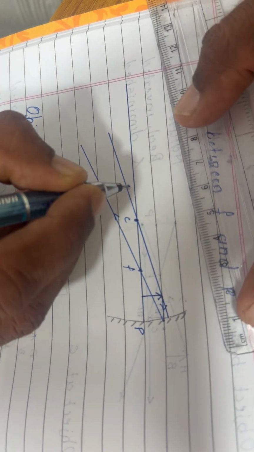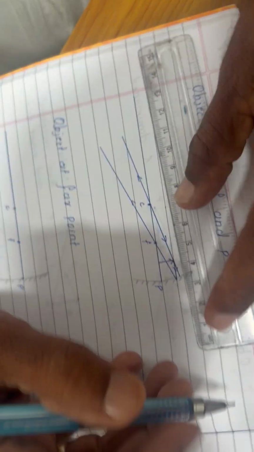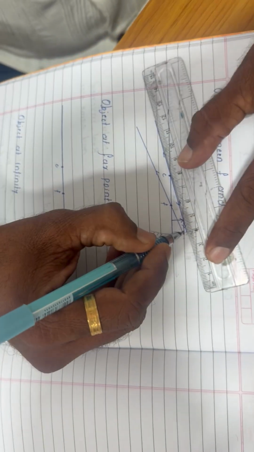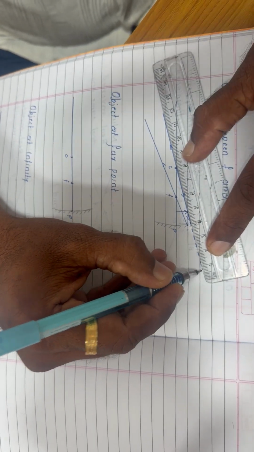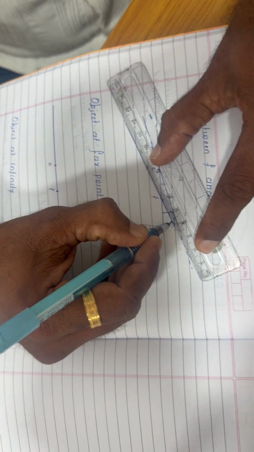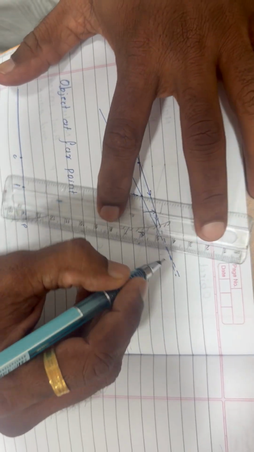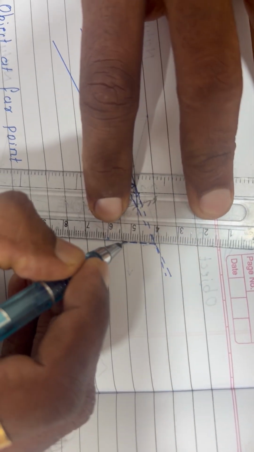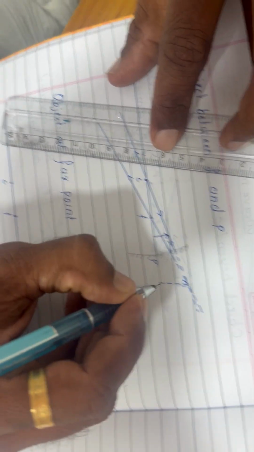Keep a scale, join the tip of the arrow and C and make a line. Here you can see these rays are appearing to diverge; they are moving away from each other. If you stretch them behind the mirror, you will see they will meet apparently. So this is the position of the image. The image is formed behind the mirror.